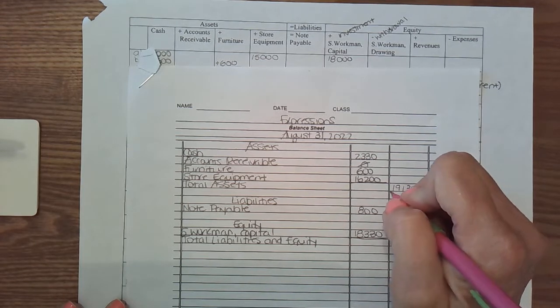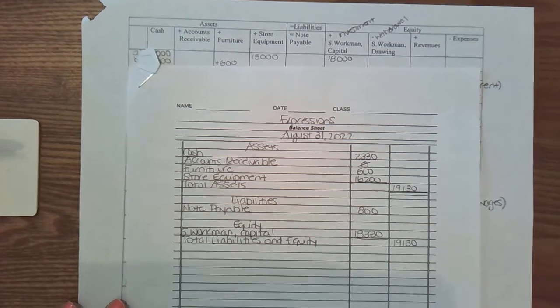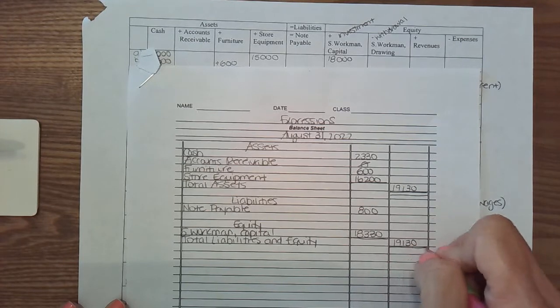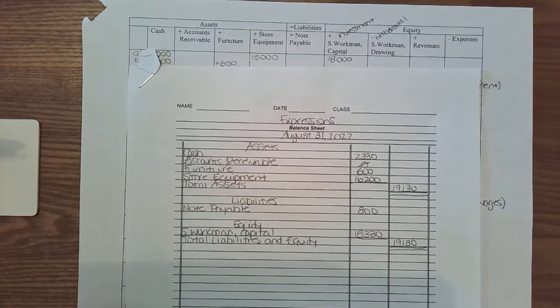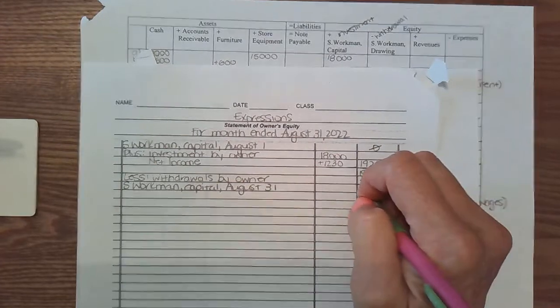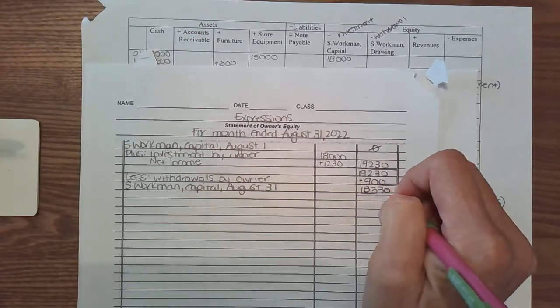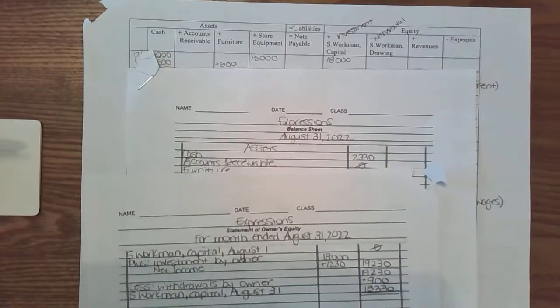Yes. So we will double rule under the 19,130 to show that our accounting equation does work. And then we're going to go back to our statement of owner's equity, and we will double rule that as well. So double rule that because now we know our balance sheet works.